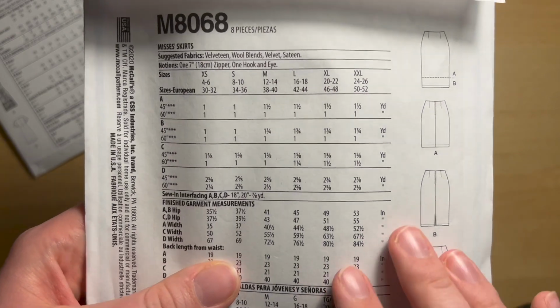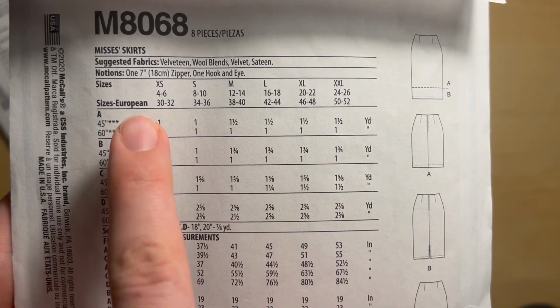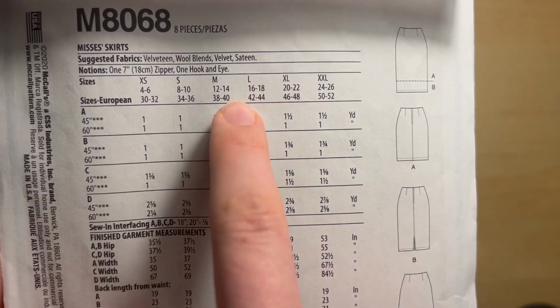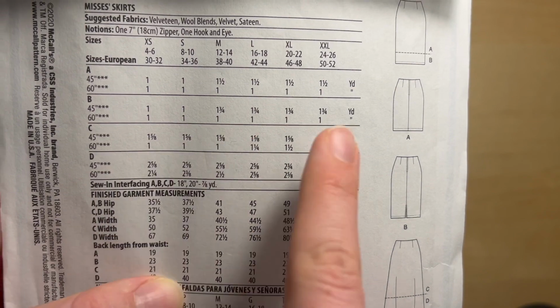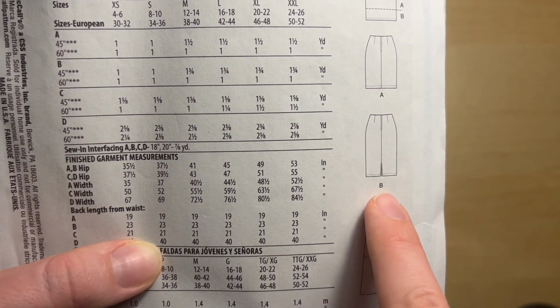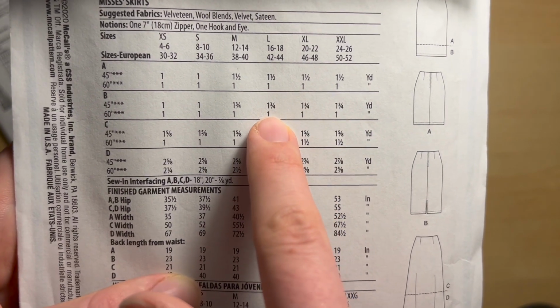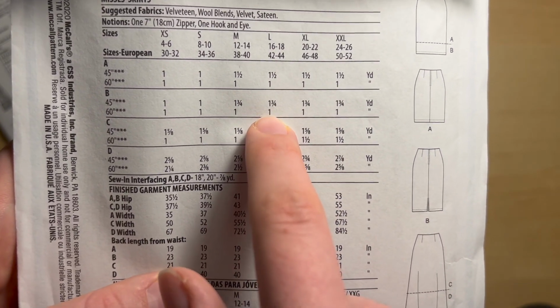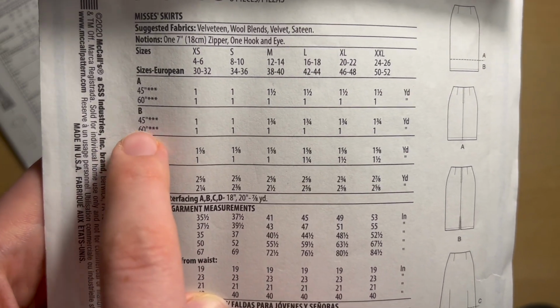Next, I just want to show you how to pick out your fabric and how much you need. You're going to figure out which size you are, and then you look down, and here are the different views. So once I figure out what view I want to do, let's say I want to do B, I come over here, find B, come over to my size, and let's pretend I'm a large. And there's 2 numbers here, so which one do I do? What does this mean? 45, 60 inches. This is the size of the bolt.